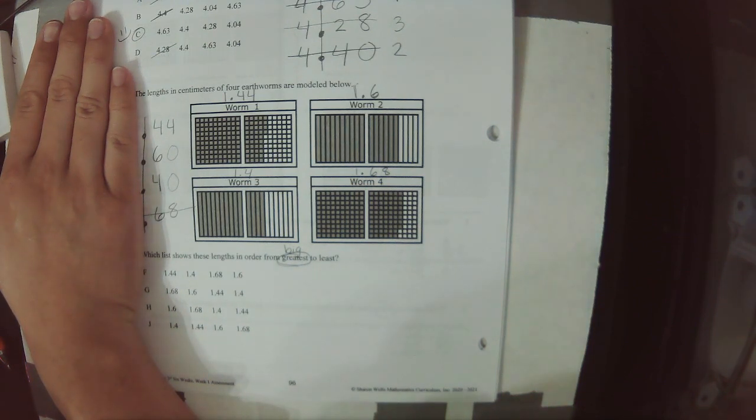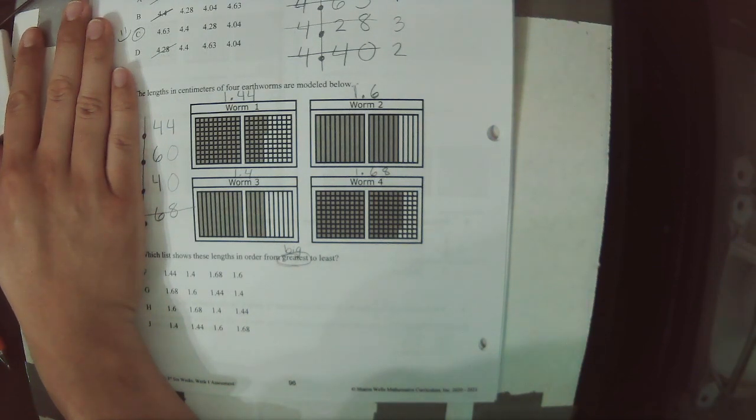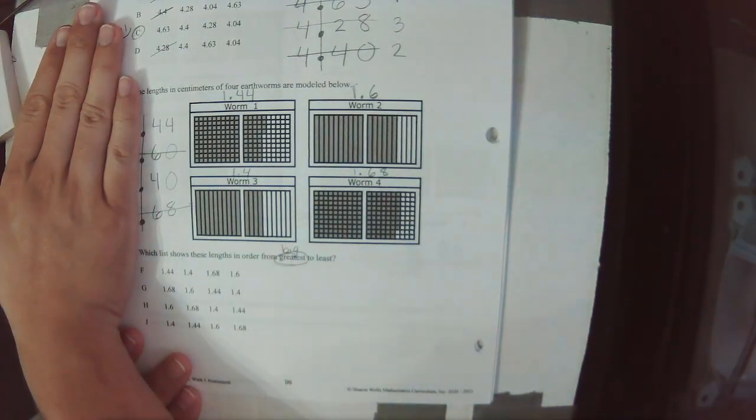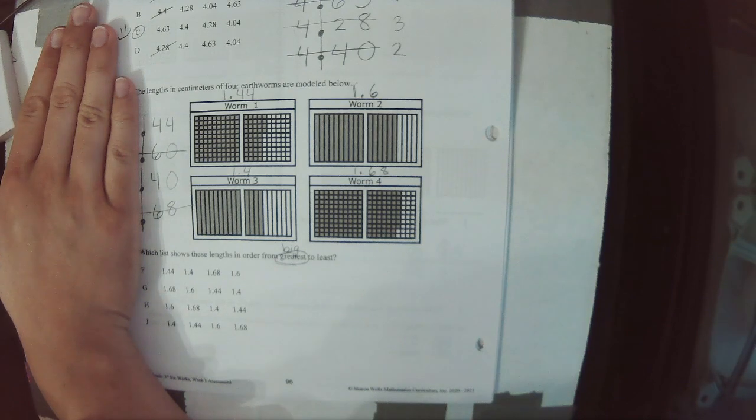Now I need the number that comes next. Violet, which one of these decimals that's left is the biggest one? 1.6. Okay, so this is the second one. All right, I've got 2. Which one would be third?